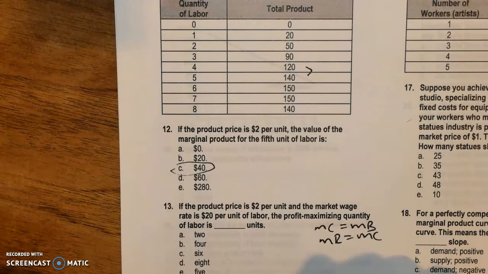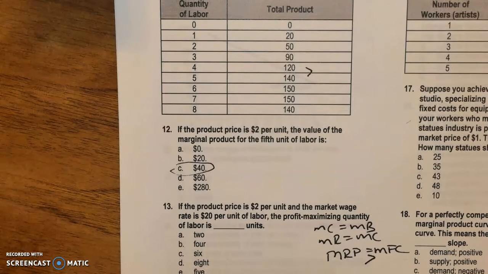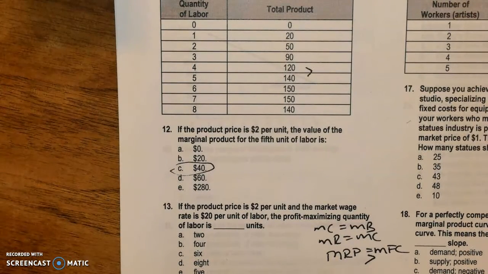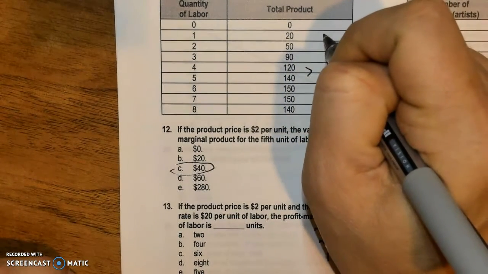And in this case, you want to produce until marginal revenue product equals marginal factor cost. And of course, if you're in a pinch, you want the marginal revenue product to be greater than the marginal factor cost. In this case, they're telling you that the marginal factor cost is $20. So at that point, what you're doing is you're just trying to calculate marginal product.